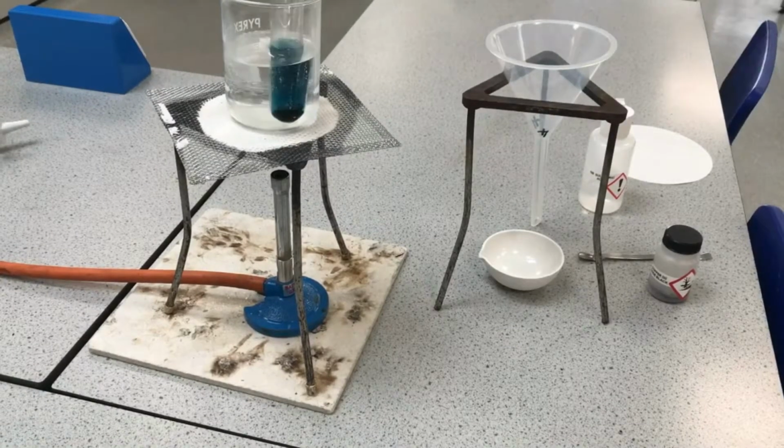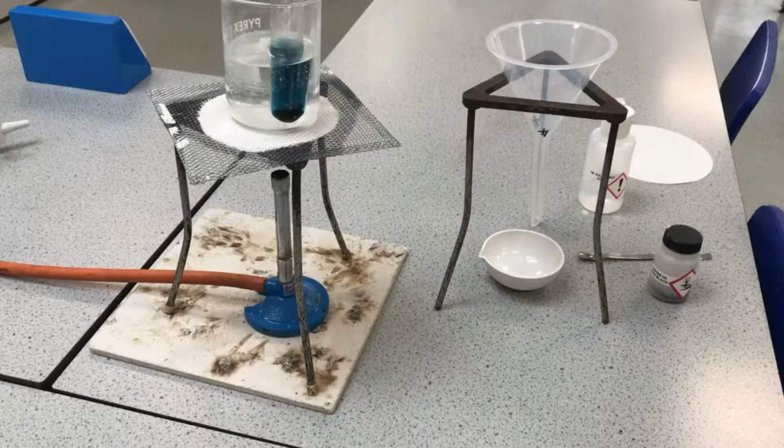10 minutes. Okay, fast forward 10 minutes. I've just turned my Bunsen off. You can see I've got this lovely turquoise copper sulfate solution.